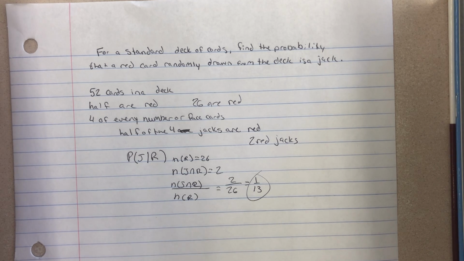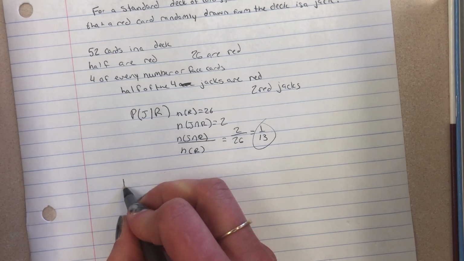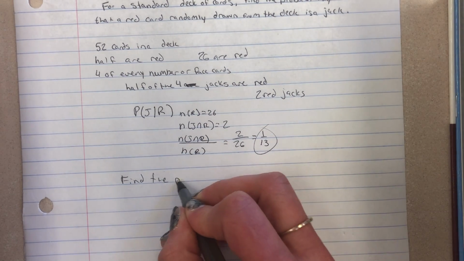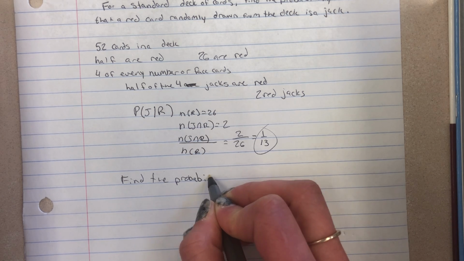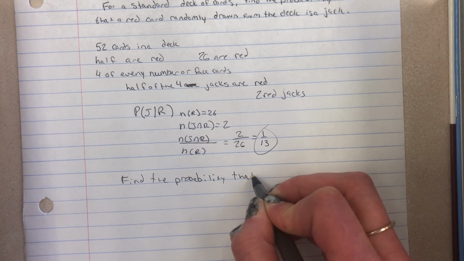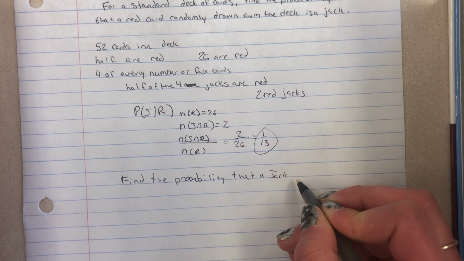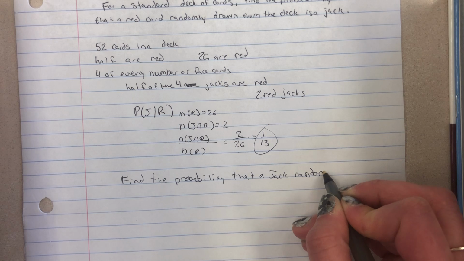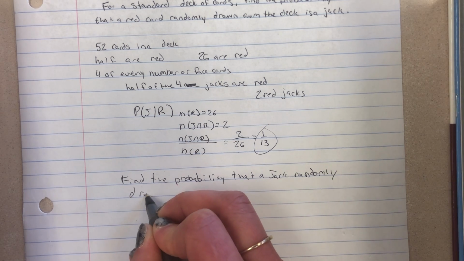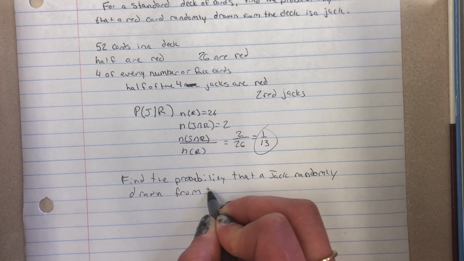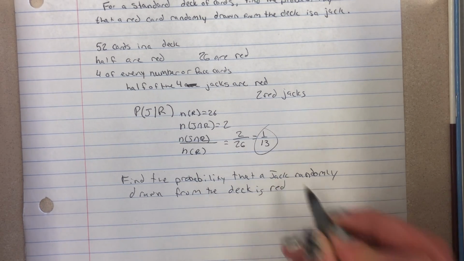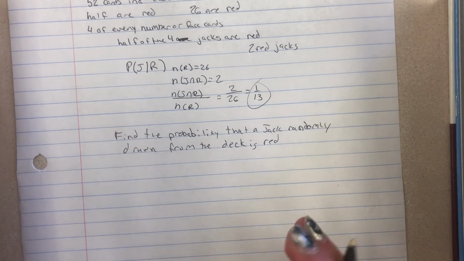Let's try another one. Let's find the probability that a jack randomly drawn from the deck is red. So this time, we already know we drew a jack.